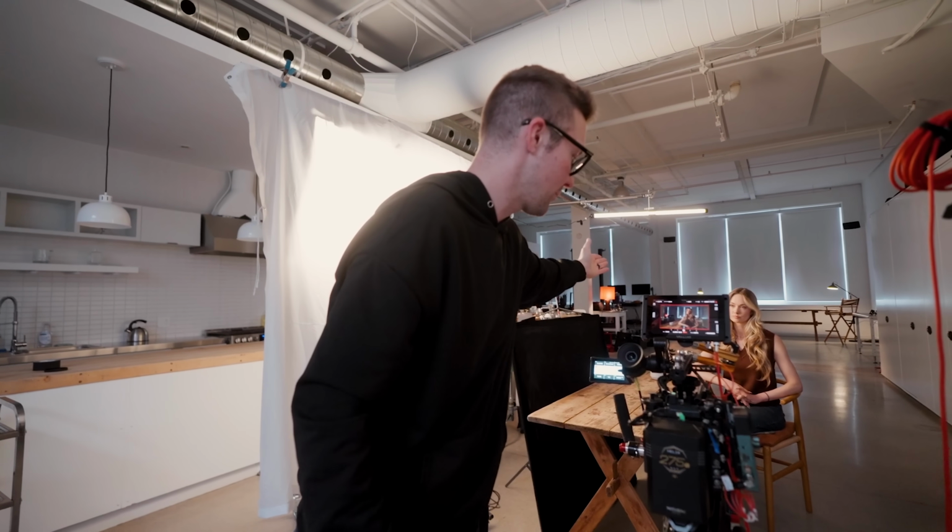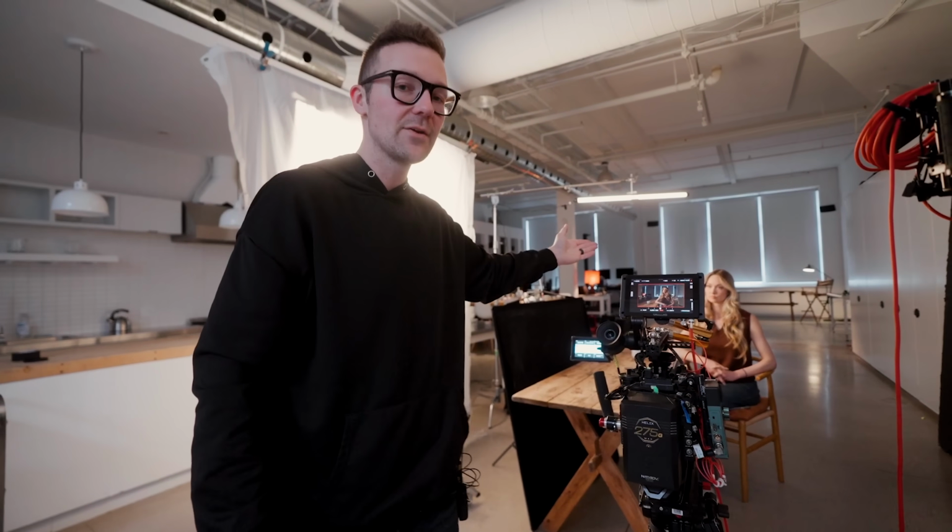So we shut all of our windows, and then we white balance. And here's the key with your white balance: you don't go all the way to 3200 to match the tungsten.